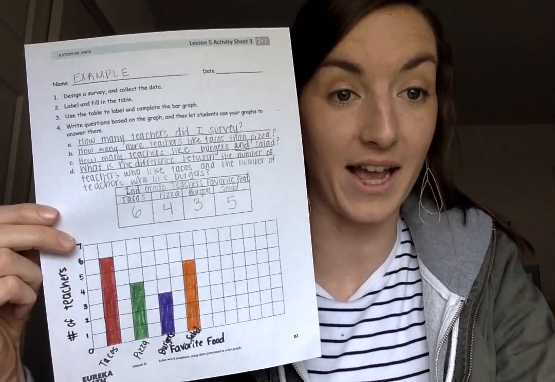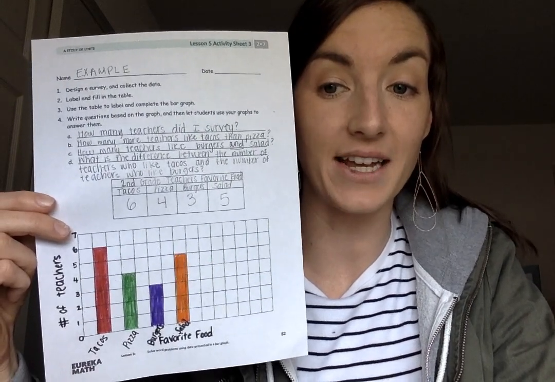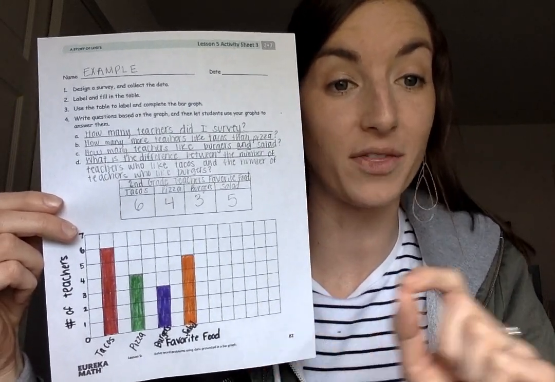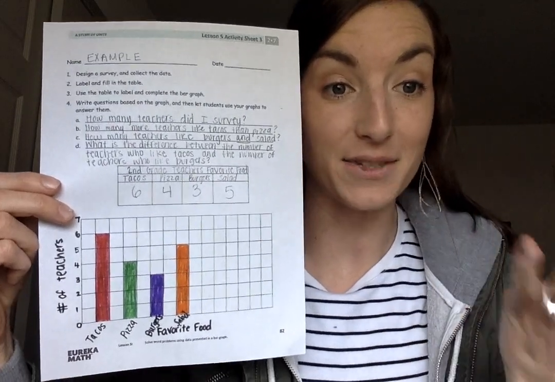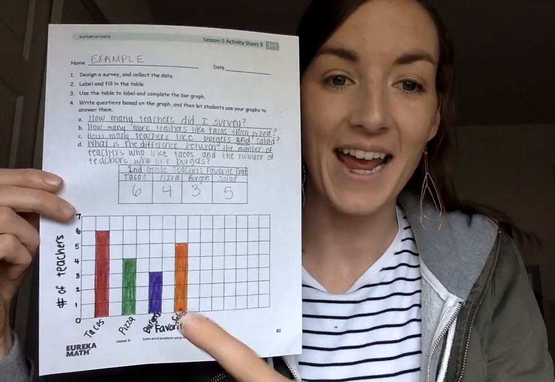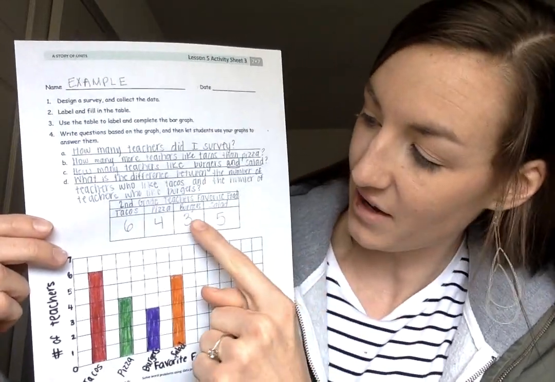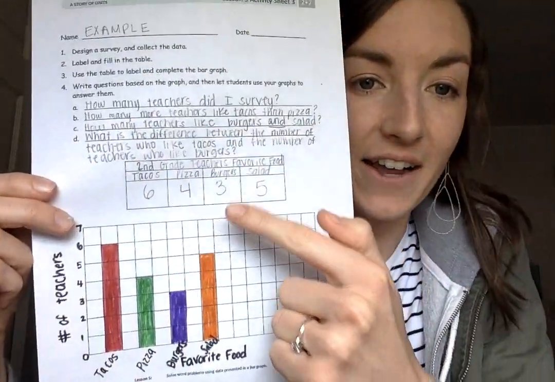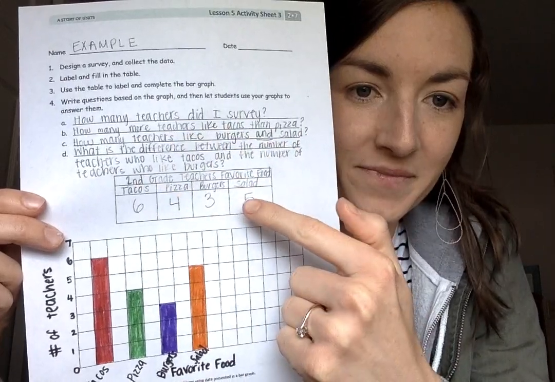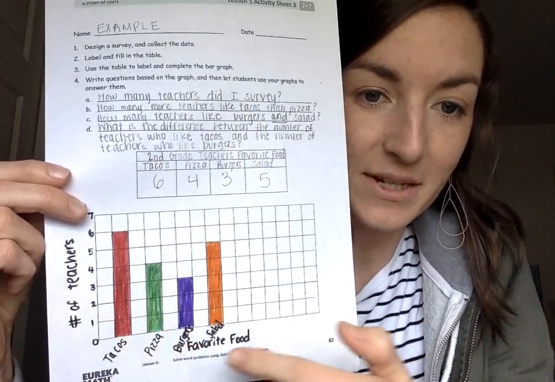And when I asked everybody, I made sure to record my data or keep track of the information that I got. A survey is a way to collect data by asking a question and recording the responses. So I asked my question, what is your favorite food, to all my second grade teacher friends, and I had 6 people tell me tacos, 4 people tell me pizza, 3 people said burgers, and 5 people said salad. I filled it into my table, and then I had to fill it into my graph.